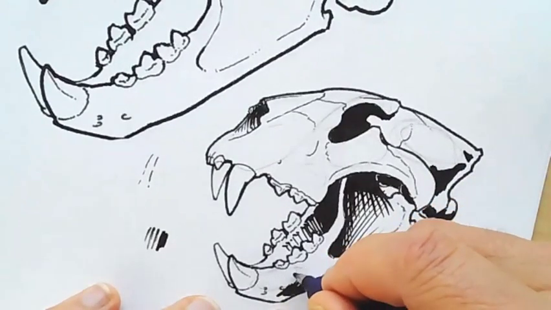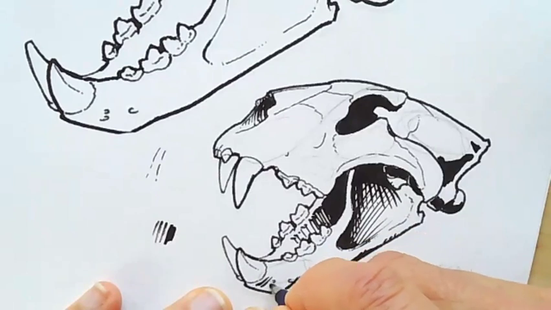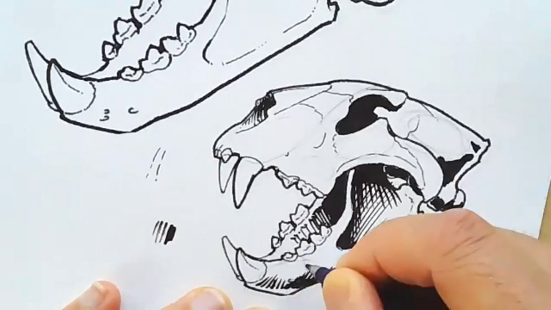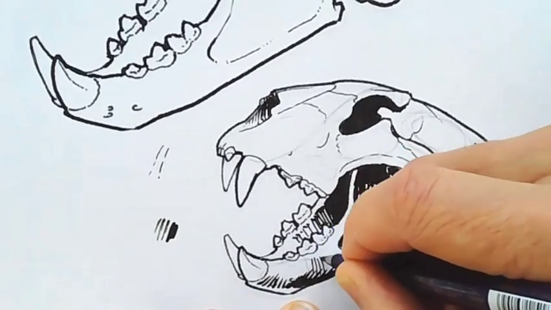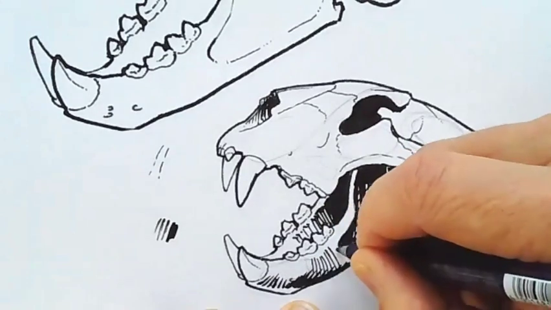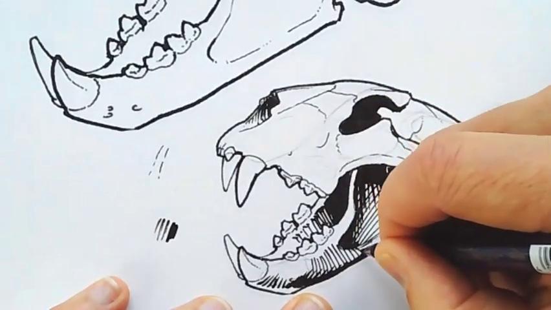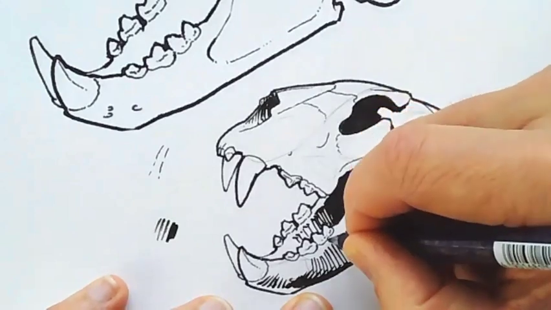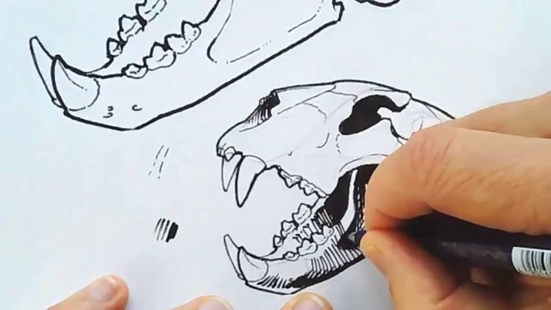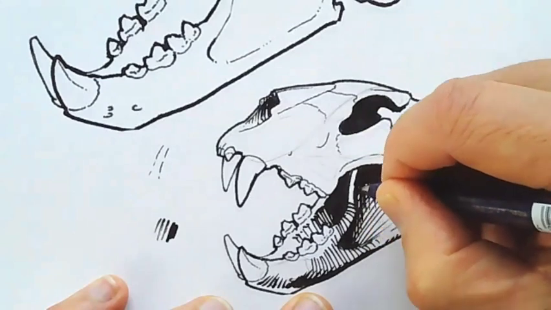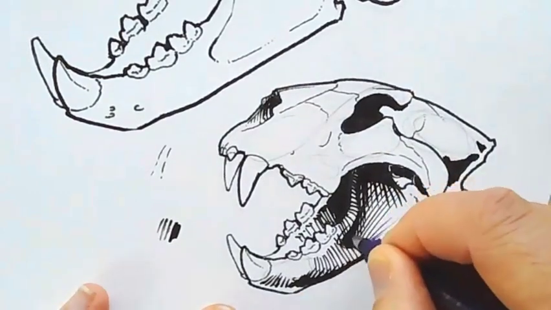I want this whole side of this whole area, I want to suggest that this is so you see how I'm still thinking of this as showing the contour, showing the form with the shape of those lines.